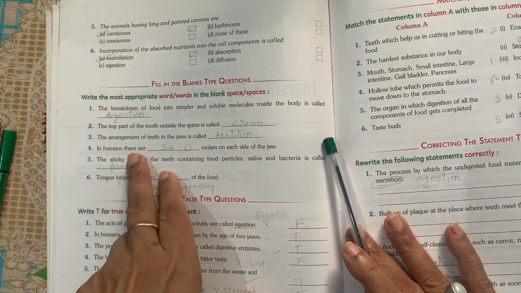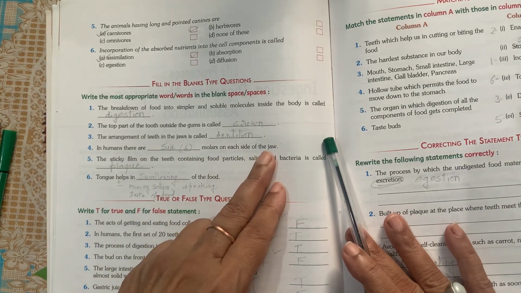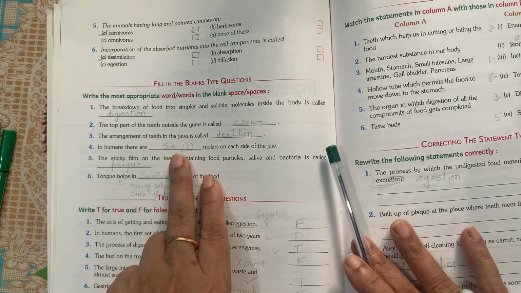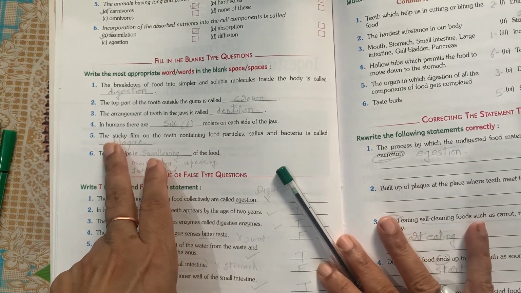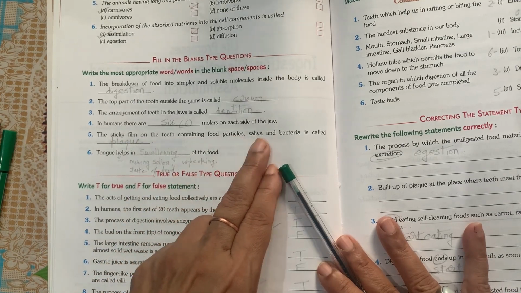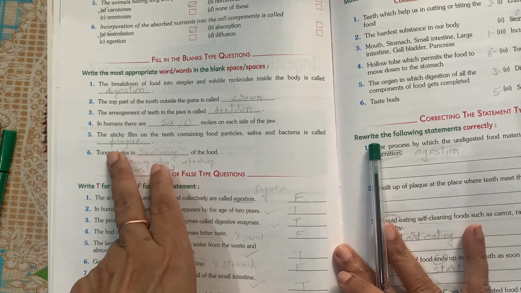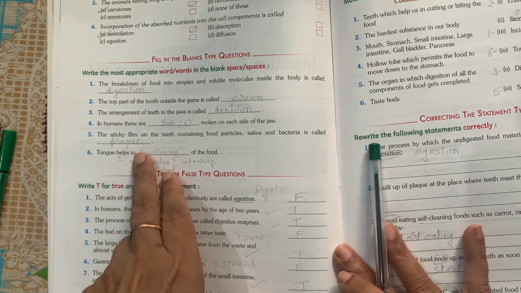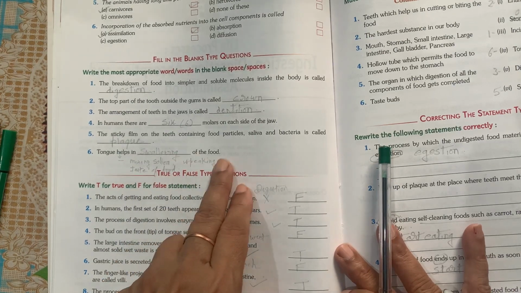In humans, there are 6 molars on each side of the jaw. Next one, the sticky film on the teeth containing food particles, saliva, and bacteria is called plaque.